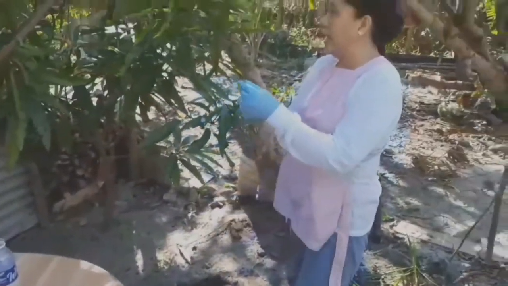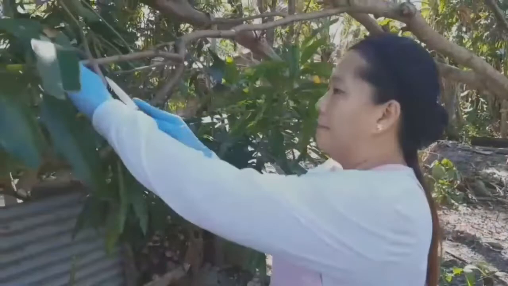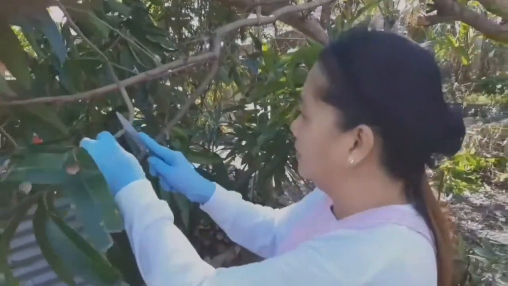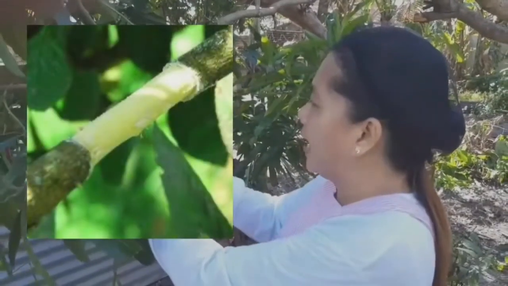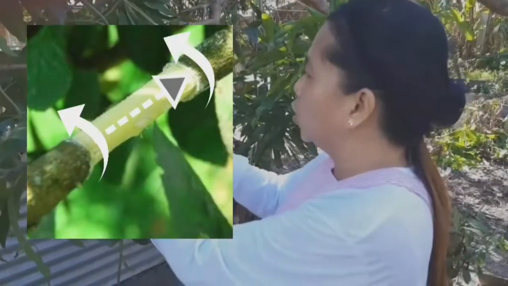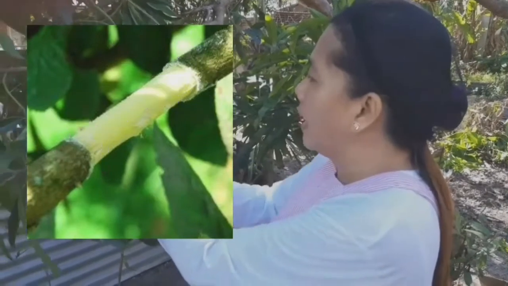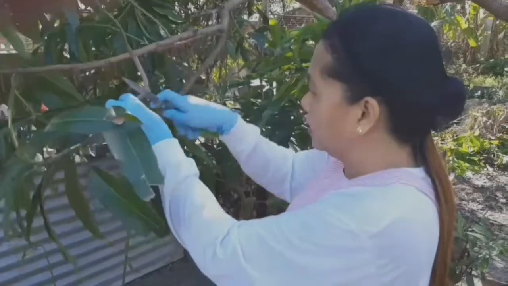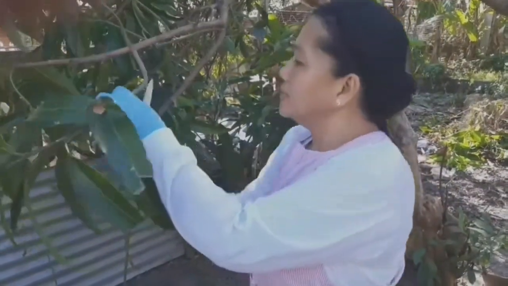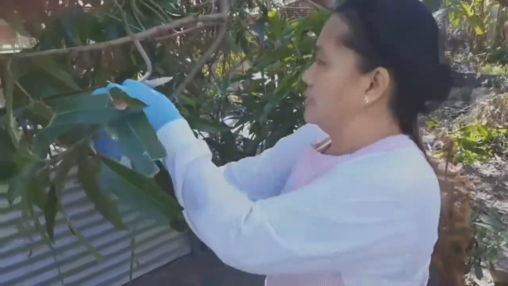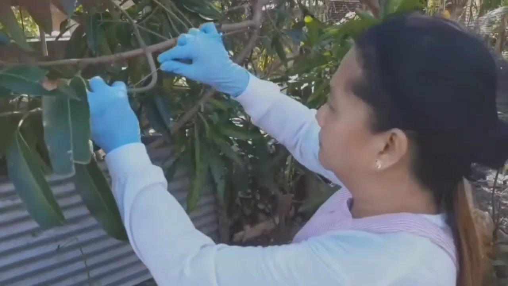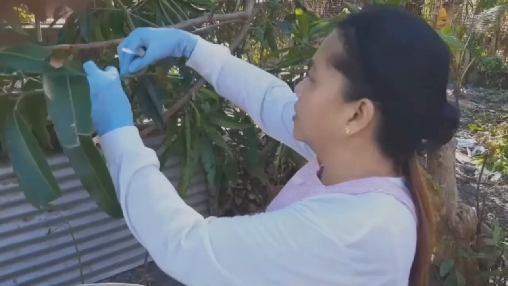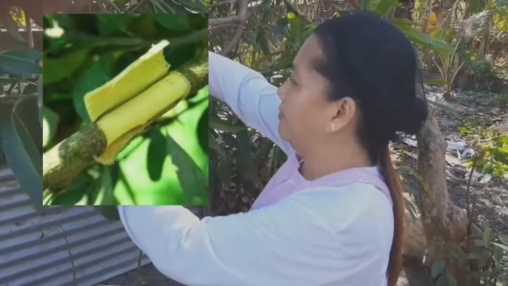Get a marcotting knife. Make a two-girdle cut, 1 1/2 inches apart, using the marcotting knife. Cut around like this. Remove the bark using your hand.